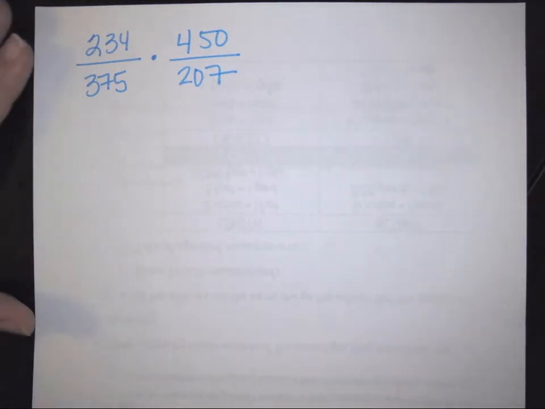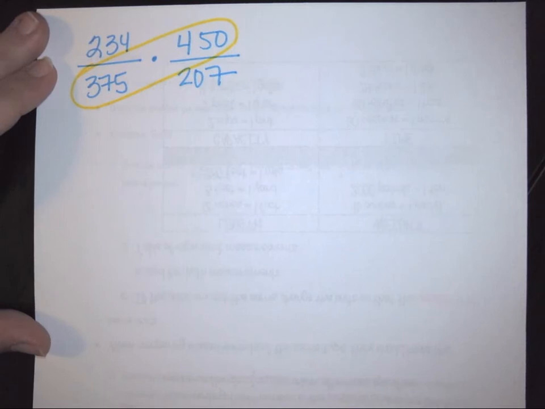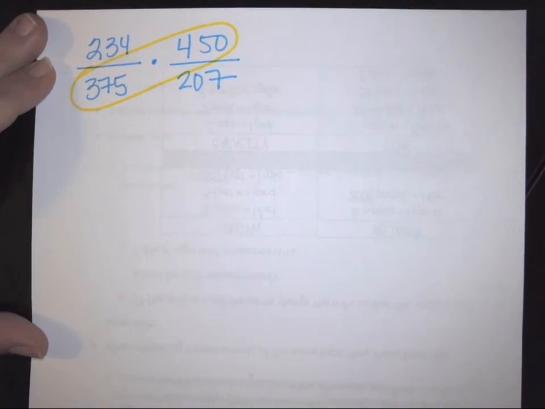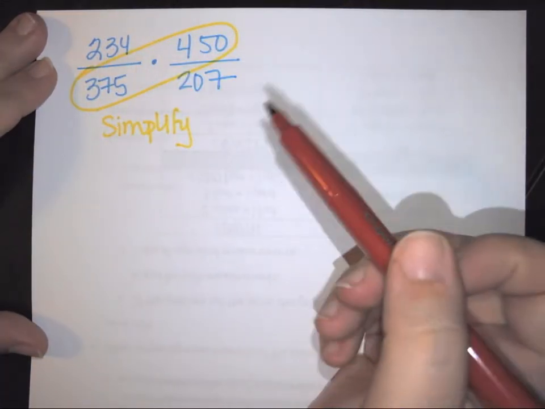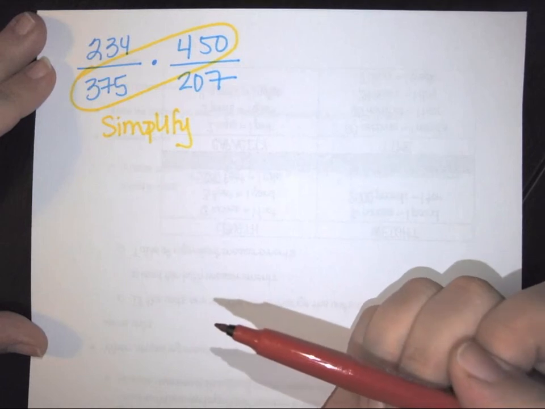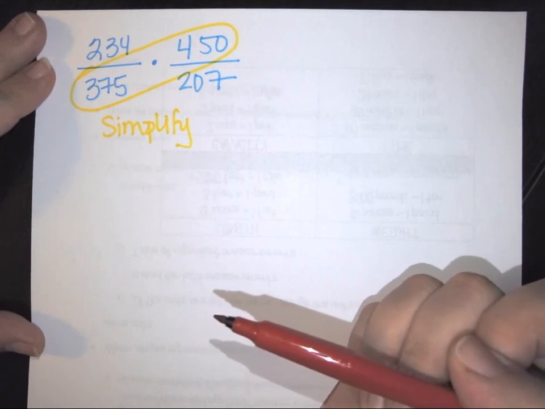First and foremost, start with the simple one. My bottom fraction ends in a 5, my top fraction ends in a 0. So I automatically know that I can simplify this fraction, and I can do so by pulling a 5 out, for sure, to start with.